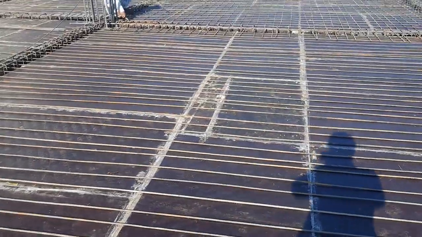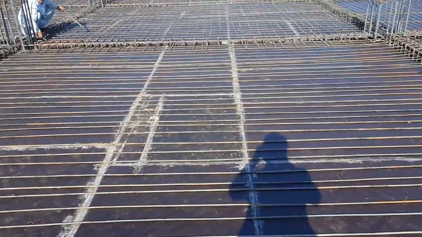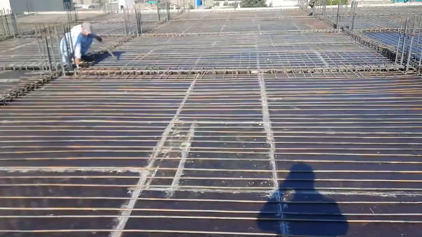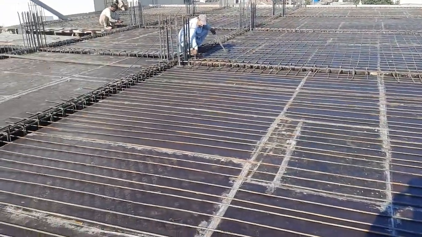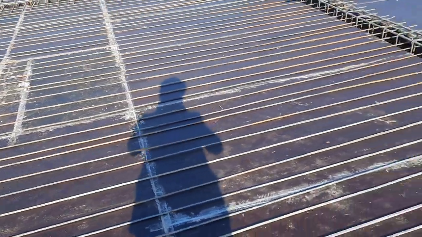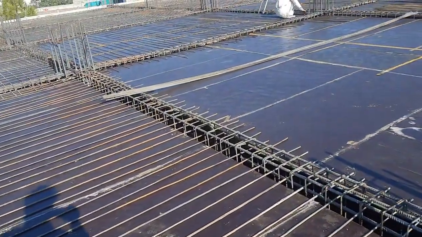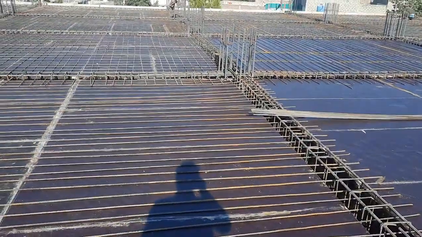As you can see, main bars and distribution bars placing is in progress. The laborers are working on that. They are placing here main bars and distribution bars, which dia is 10 millimeter.